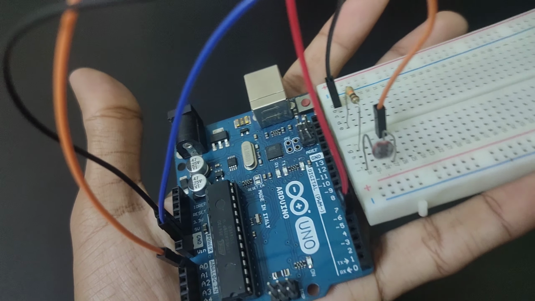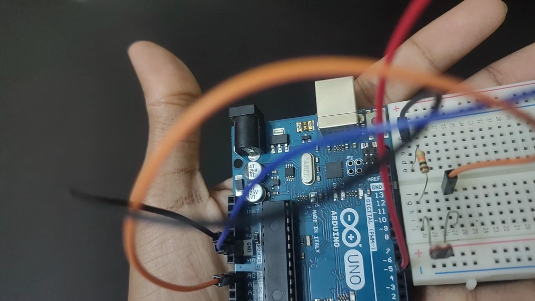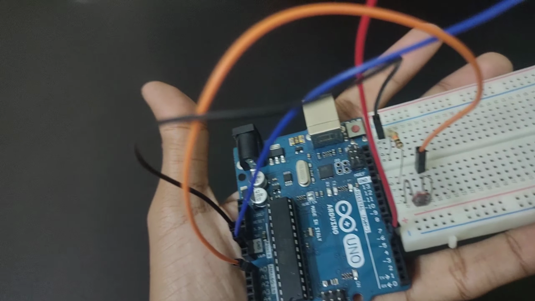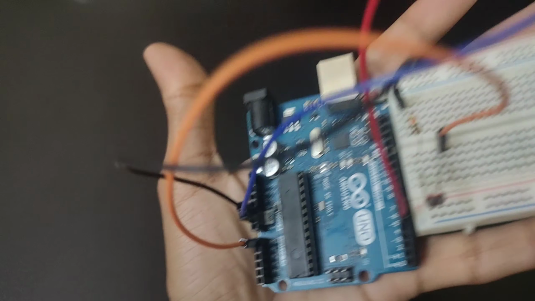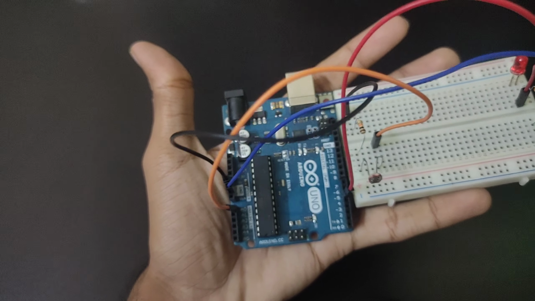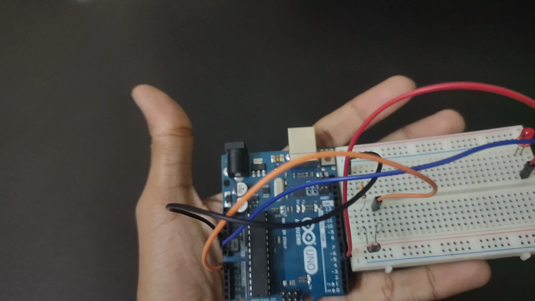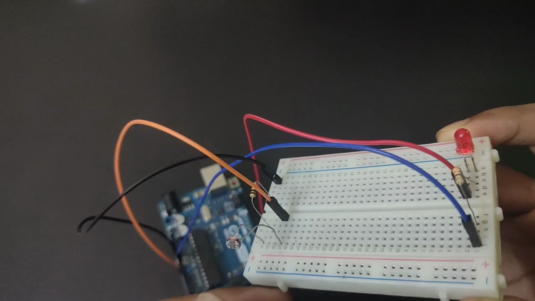So this here is our LDR, which is connected to a 10 kilo ohm resistor, and that resistor line is connected to the ground pin of our Arduino, which is the black wire, and the other pin of our LDR is connected to the A0 pin of our Arduino, which is the orange wire, and same with the LED.